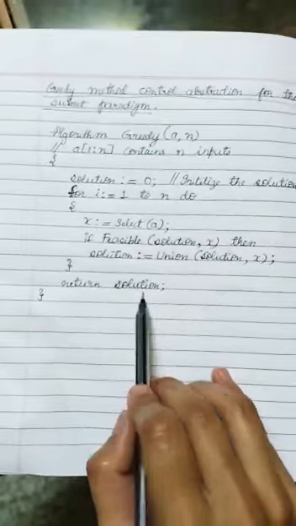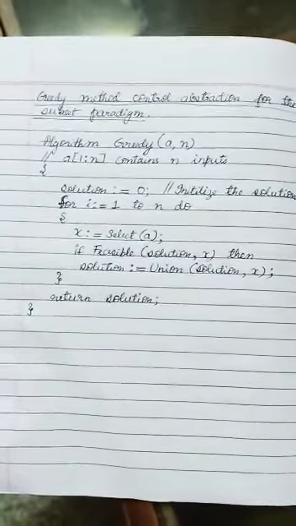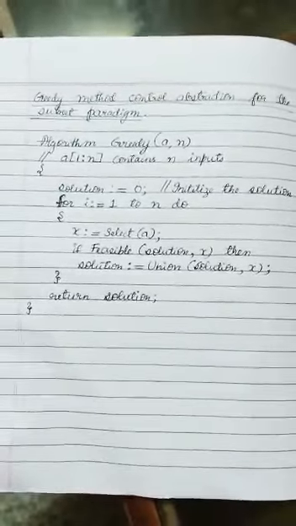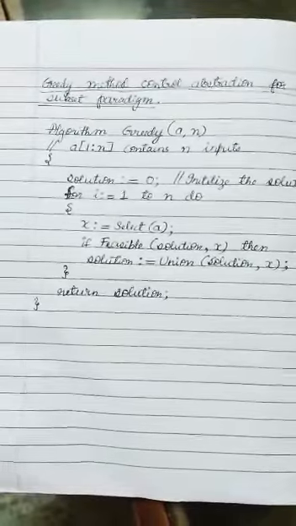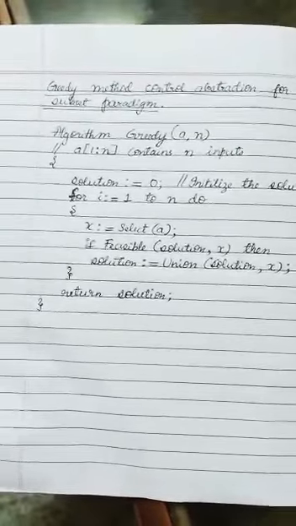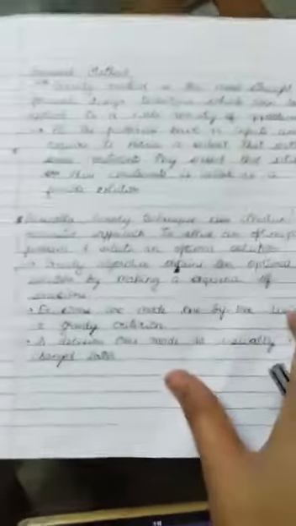Basically, a feasible solution which optimizes the best possible solution is called the optimal solution, and it is added onto the objective function. The objective function is nothing but what maximizes or minimizes the given criteria of a given problem. So this was about the general method of a greedy technique.